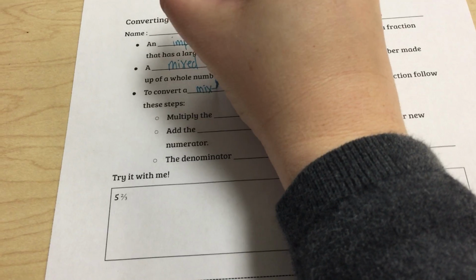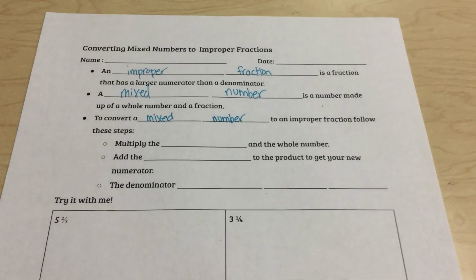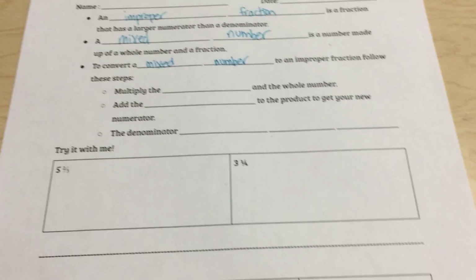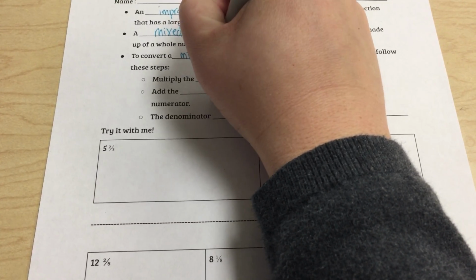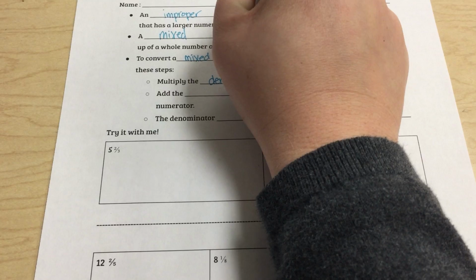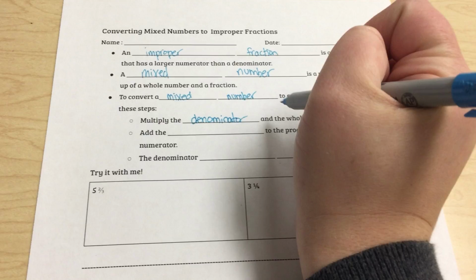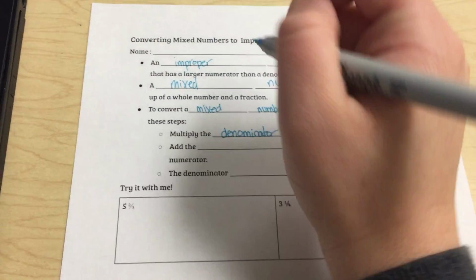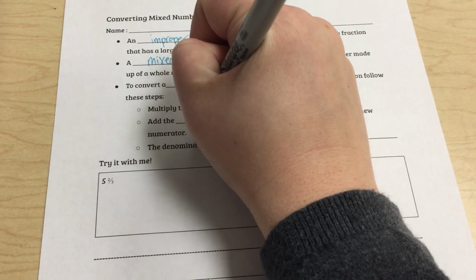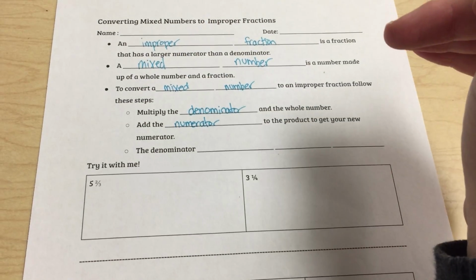We're going to convert a mixed number to an improper fraction. And to do that, we follow some simple steps. First, we multiply our denominator and the whole number. That's going to give us a product. We're then going to add the numerator to that product, and we're going to have a new numerator.